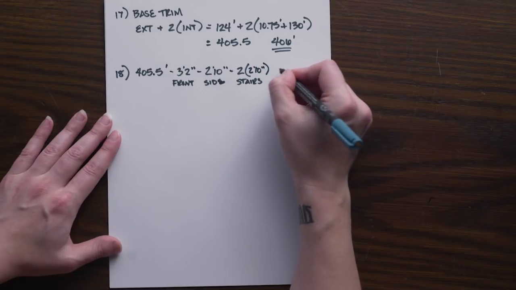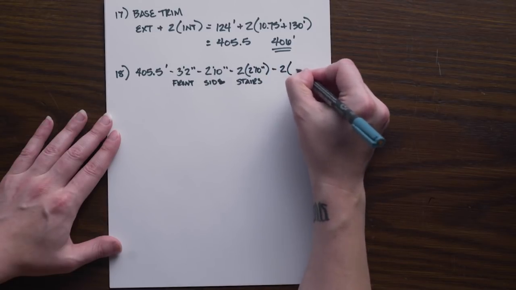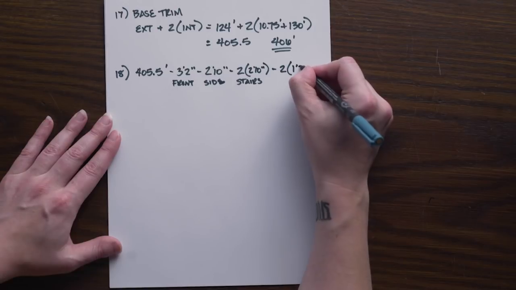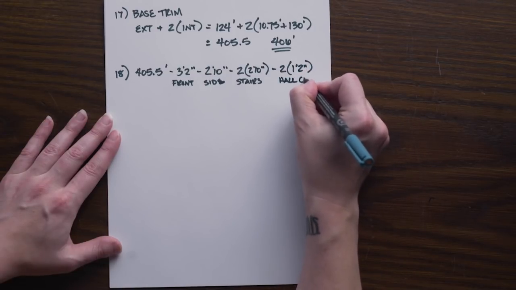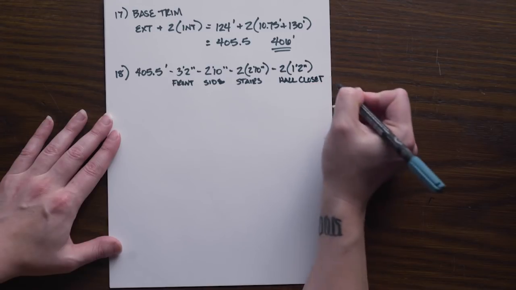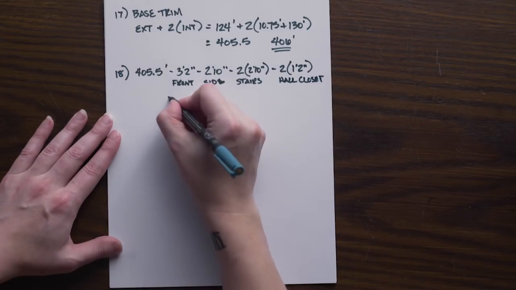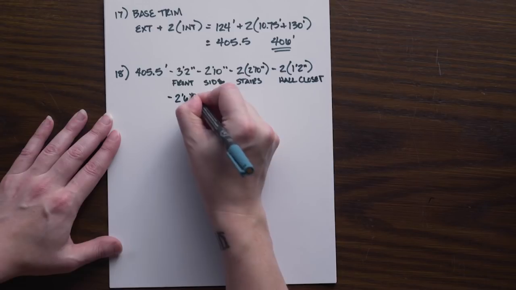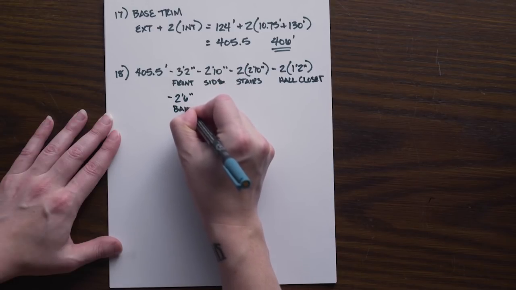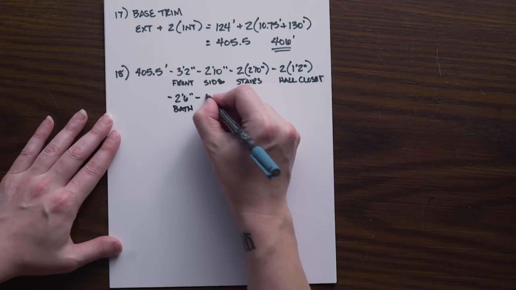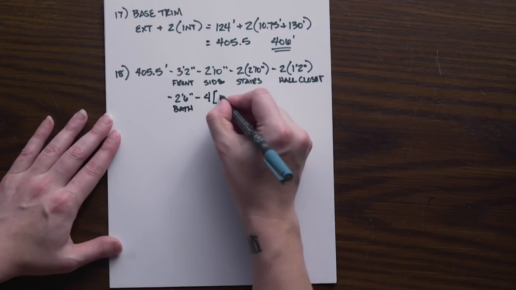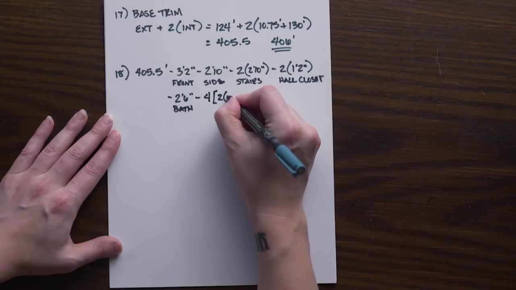For the stairs, we have our hallway closet. So this is hall closet. We have our bathroom door, 2'6" for the bath. We have our bedroom doors. Remember, there are 4 of these, but we have to take into account both sides.